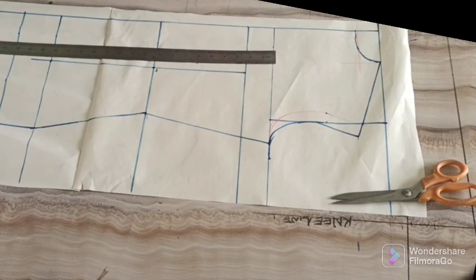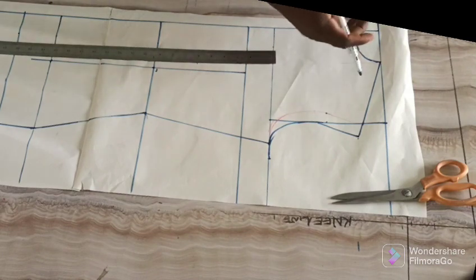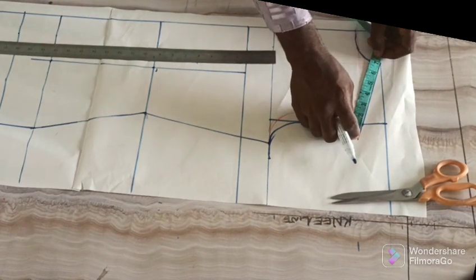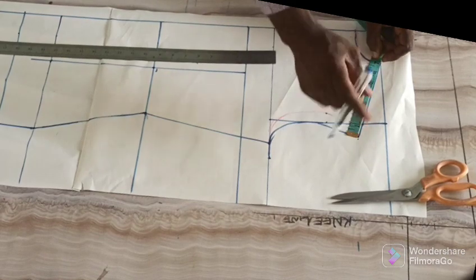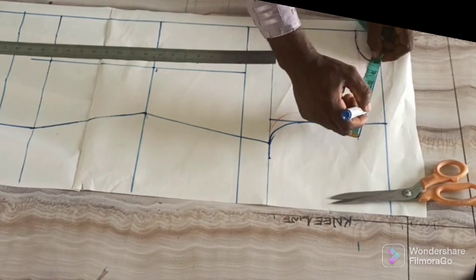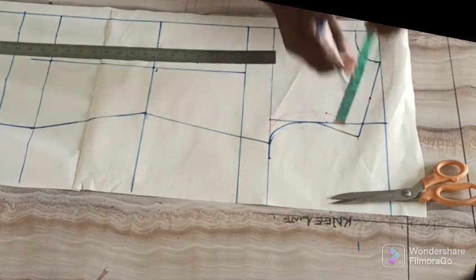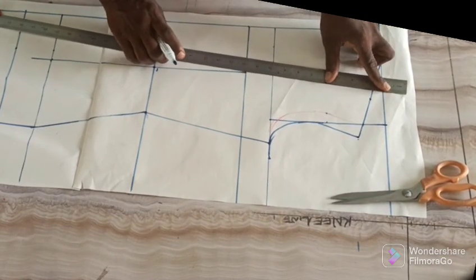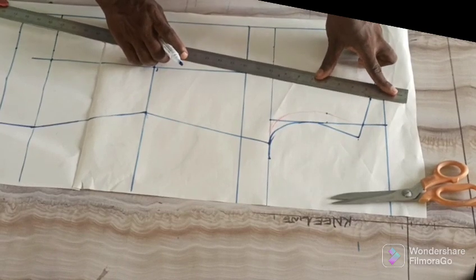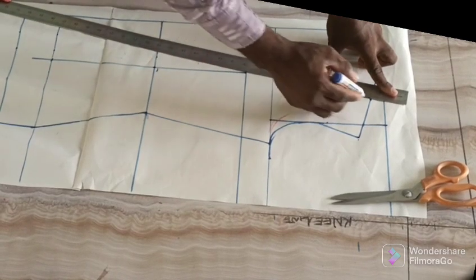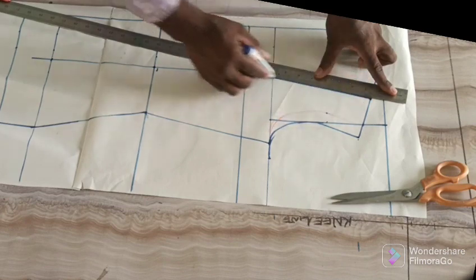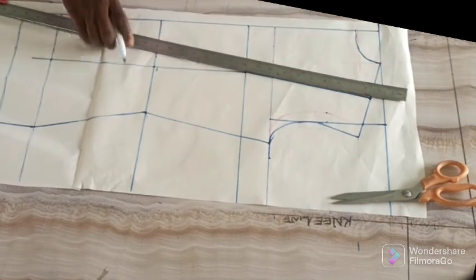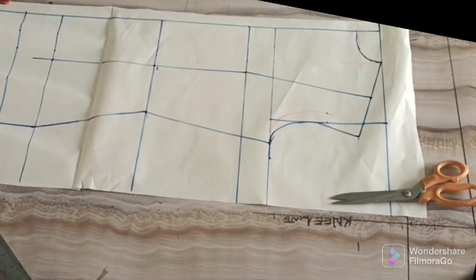So what we did now is find the midpoint of the shoulder, and we connect it to the bust line. So you see, we find the midpoint and connect it to the bust line. Then after we've connected it to the bust line, this is your back pattern.